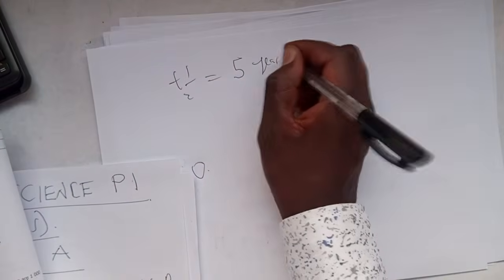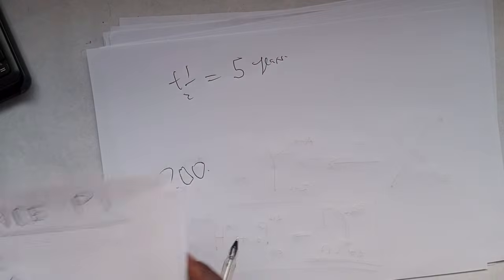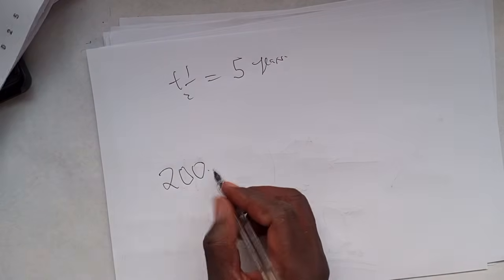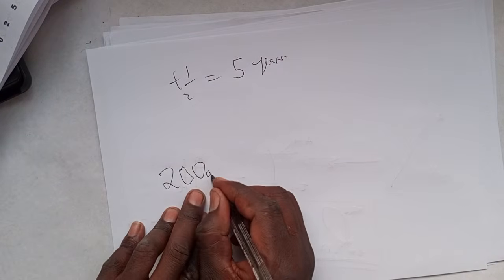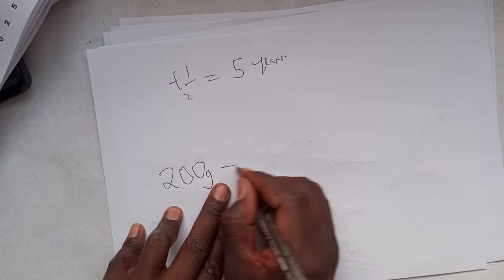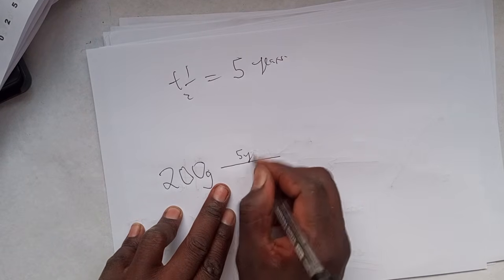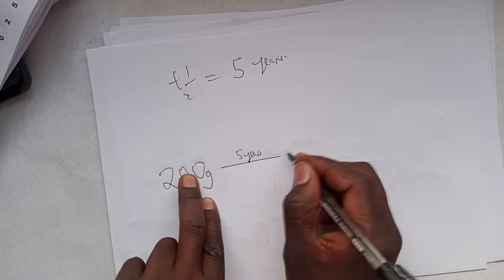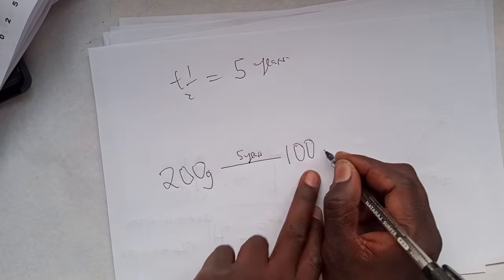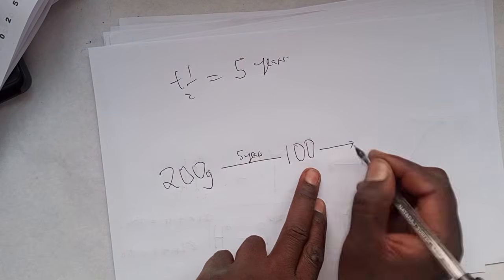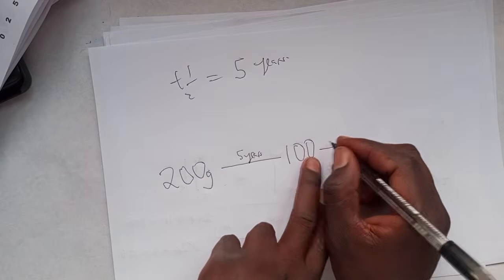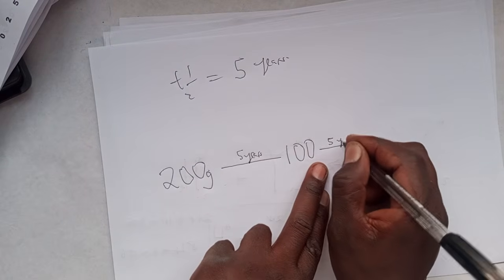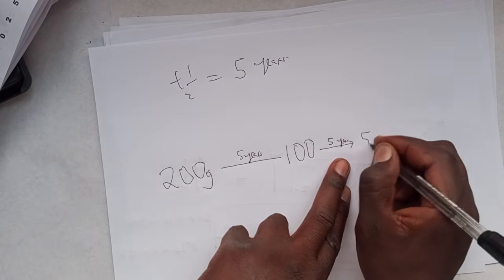That's the half-life, meaning that after 5 years, this would reduce to half. So it took 5 years for this to reduce to 100. It takes another 5 years for this to reduce to 50.